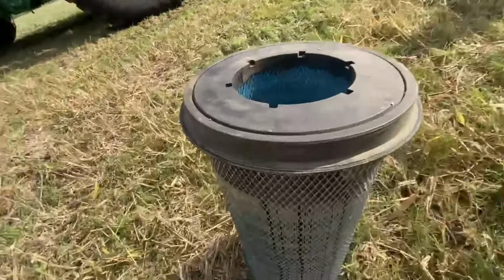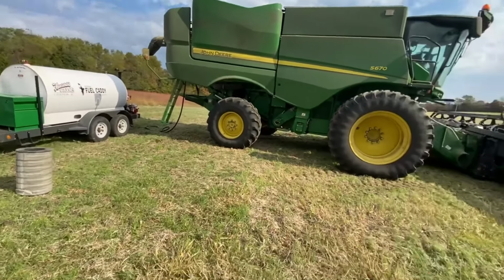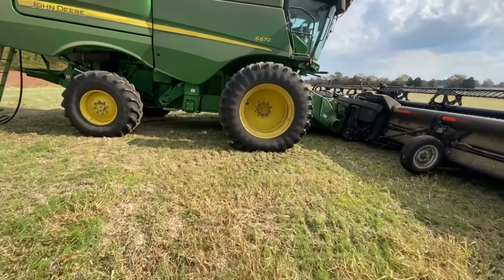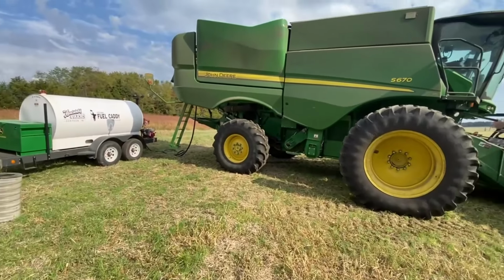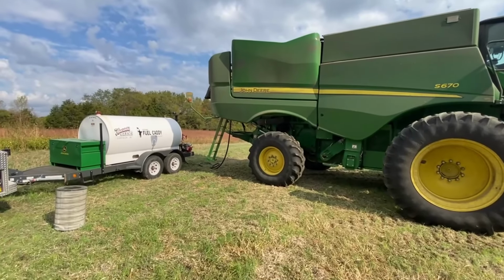Getting the combines ready here this morning. I already got mine fueling up. Cody's right now blowing out air filters, give us a little extra power. Checking oils, and we should be good to go after that.